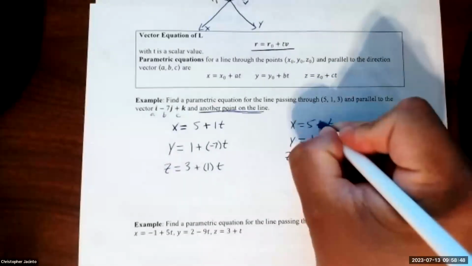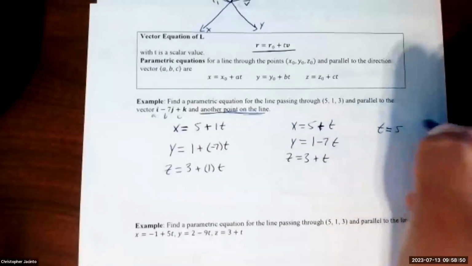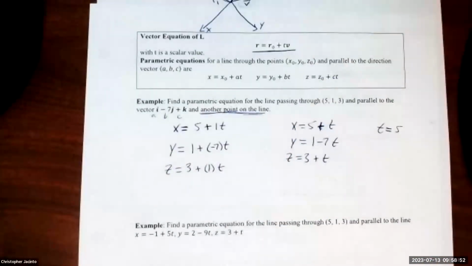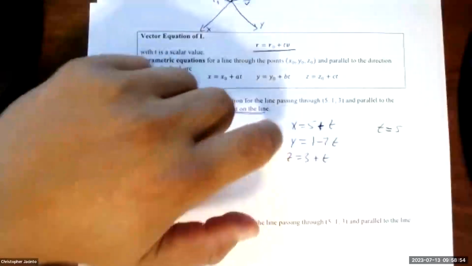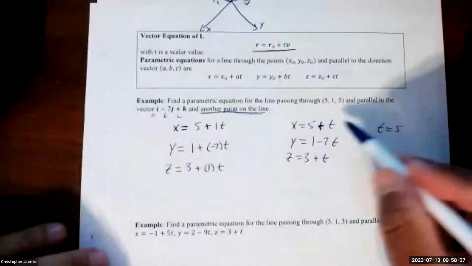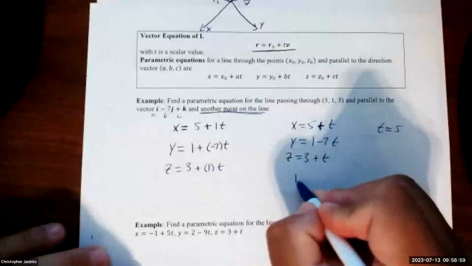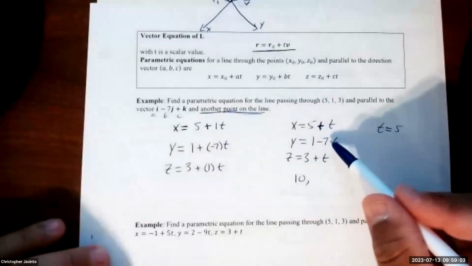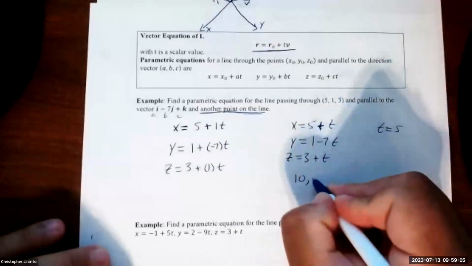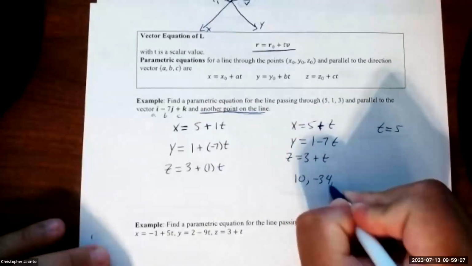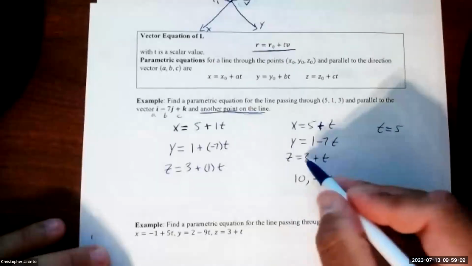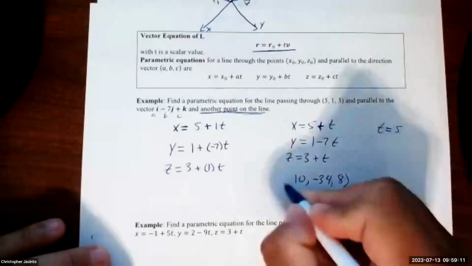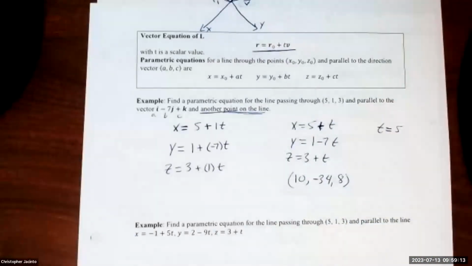So we're going to set t equal to 5, and we're just going to plug it into our parametric equations. If I plug in t equals 5, so 5 plus 5 is 10. Plug it in here, this is going to be 35, so 1 minus 35 is negative 34. And then plug in here, it gives you 8. There you go. That's another point on the line we have.